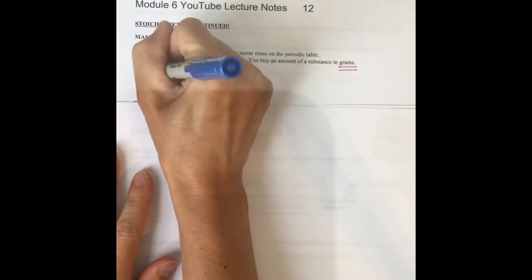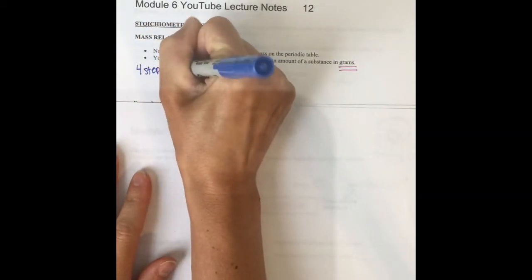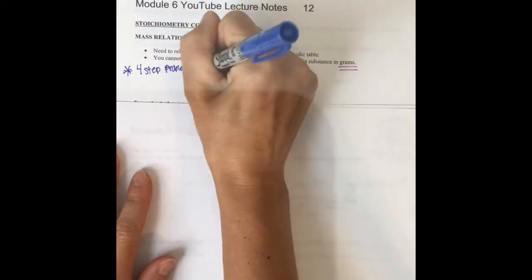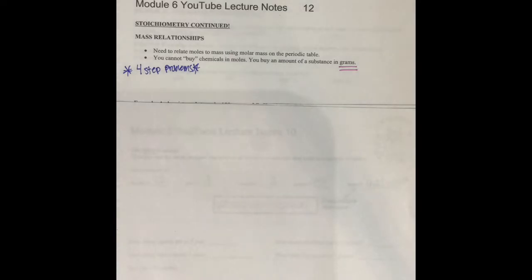These are going to be 4-step problems. For those of you that are like me, if you know me at all, I like organization. I like to know how to begin something, how to end something. You will love these problems because they always step through the exact same way.